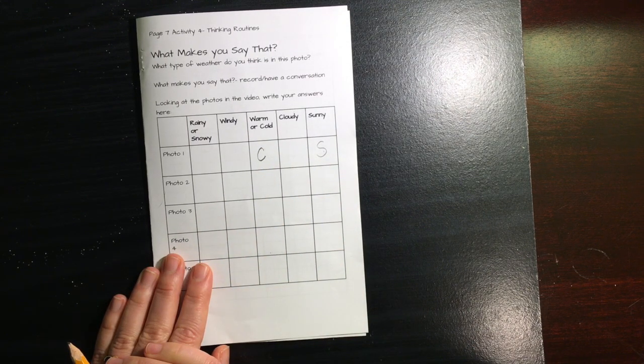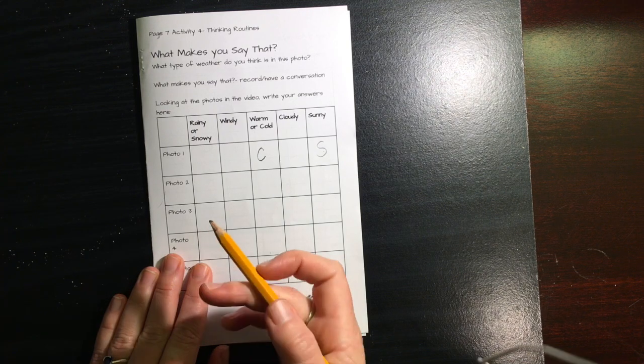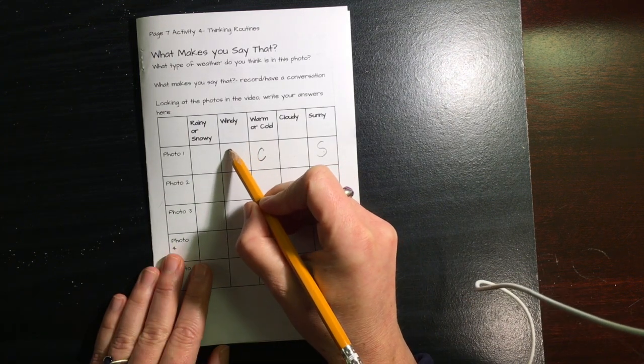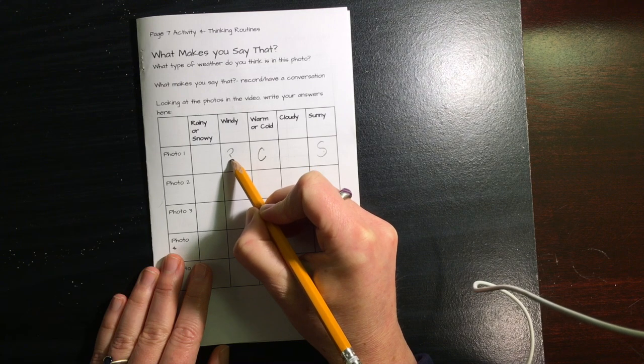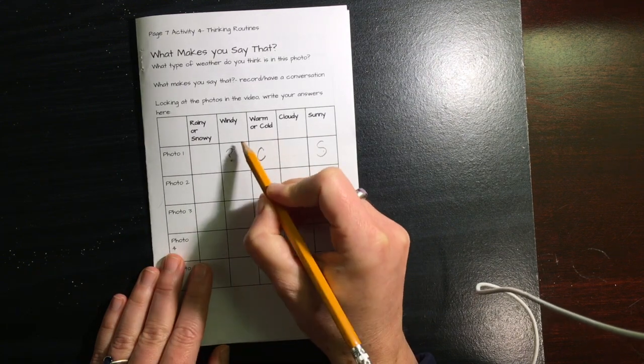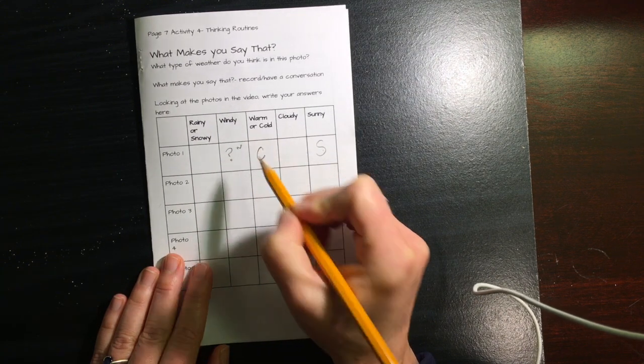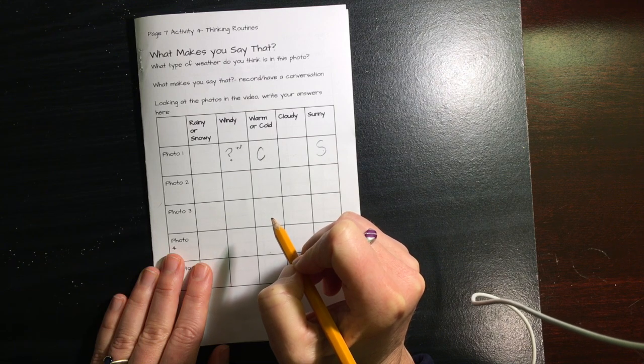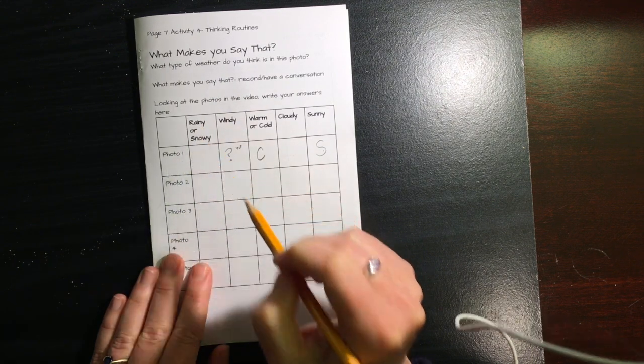And windy, it might be windy. It looks like the grass might be bending a little bit. It's pretty tricky to tell if it's windy though. So you could decide whether or not you think it's windy. You might even make a question mark if you're not sure. Or you could say, oh, maybe a little W for maybe windy. And it's not raining or snowing in that picture, so I'm going to leave it blank.